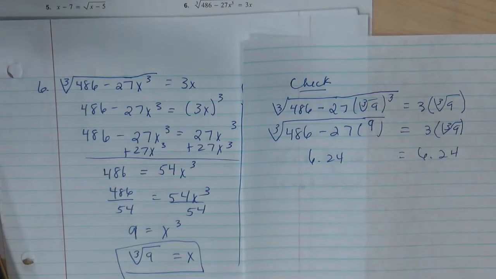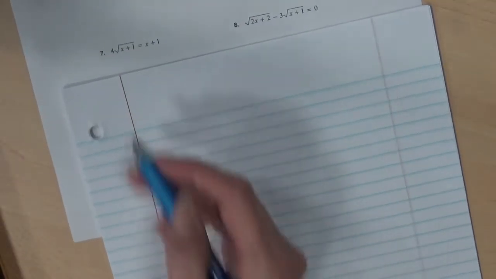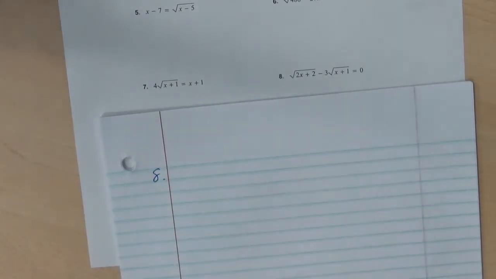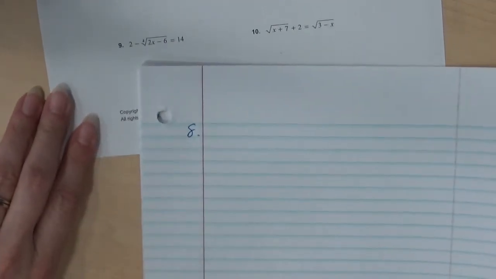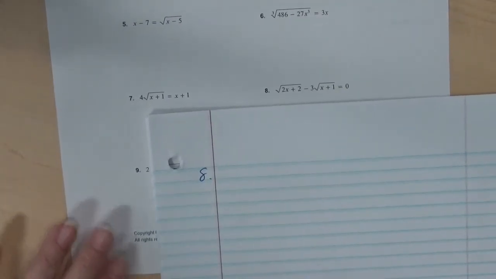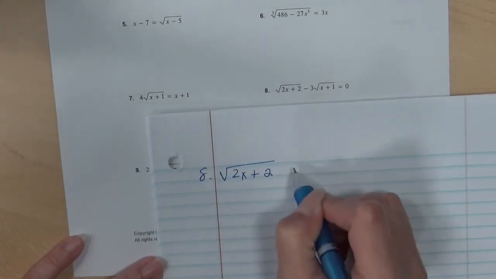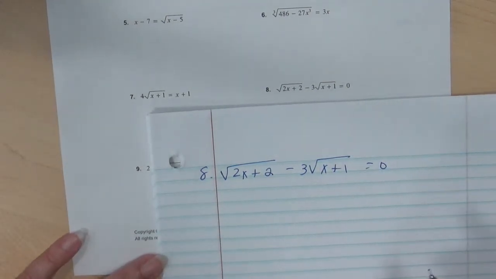All right, number 8. Okay, when I get to number 8, I'm seeing 2 radicals here. This one's actually not going to be as bad because I've got a 0 over here. Maybe number 10 is going to be a longer one. But number 8, we've got 2 radicals, so don't be surprised if it gets a little long. So we've got square root 2x plus 2 minus 3 times the square root of x plus 1 equals 0.